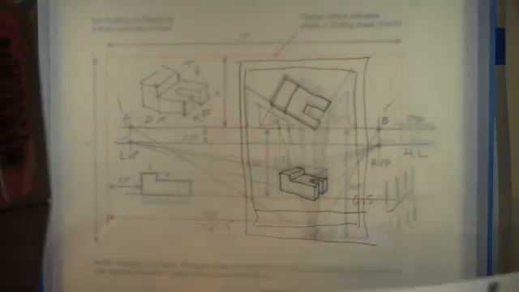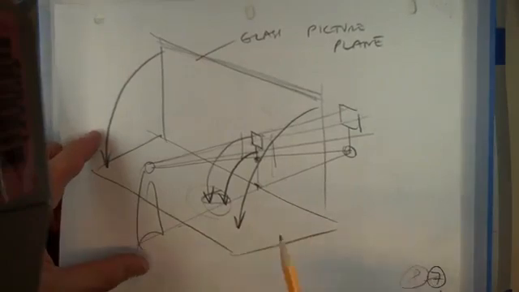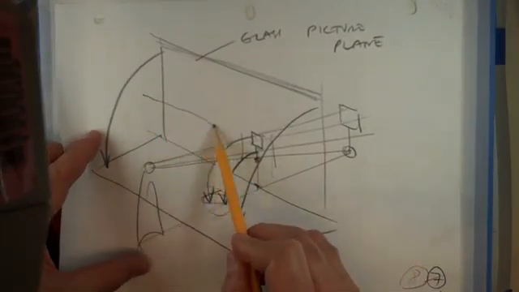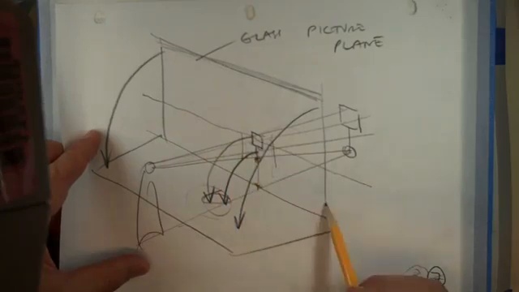And now I just want to show you a picture of the picture plane and ground line and all those elements in their relationship. Again, we have to remember that when we're doing a perspective drawing, we're really bringing down to two dimensions something that's really three-dimensional.